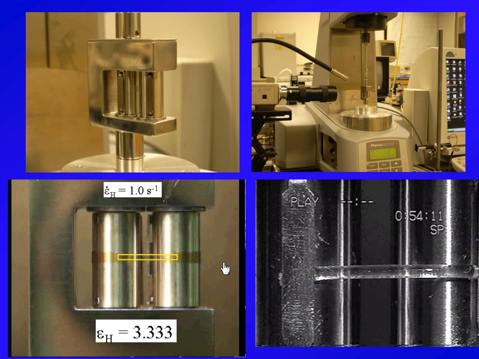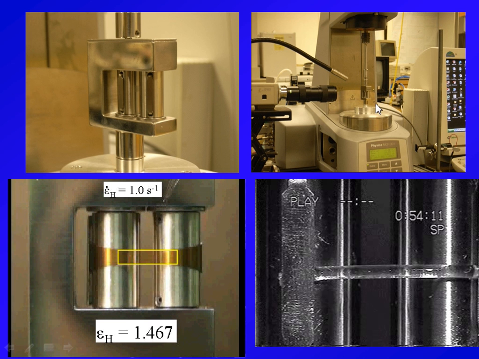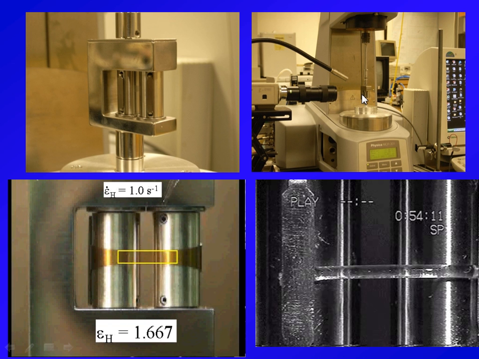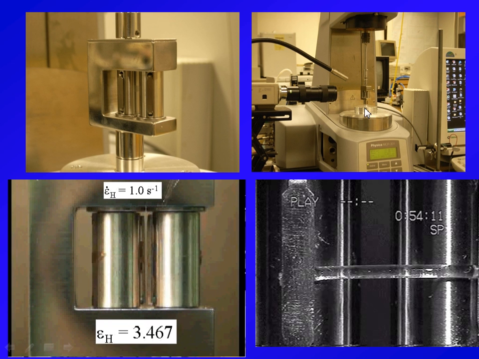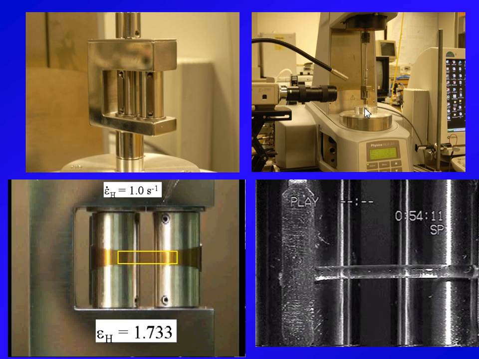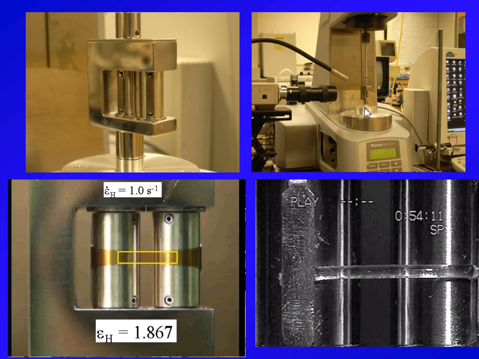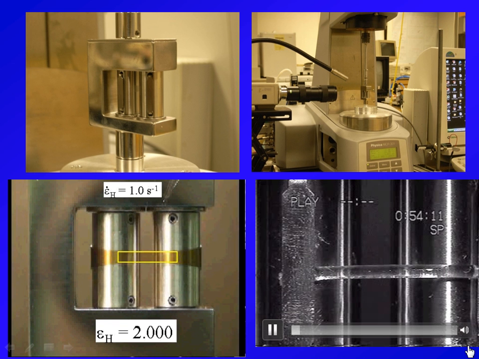My student is lucky, and I'm lucky, because someone from Goodyear, an employer actually, invented a setup, based on improving previous ideas, that you can put on a rotational rheometer. Many of us know that. And all of a sudden you can do extension. So not only do you have the instrument, but you also know why you want to do it.